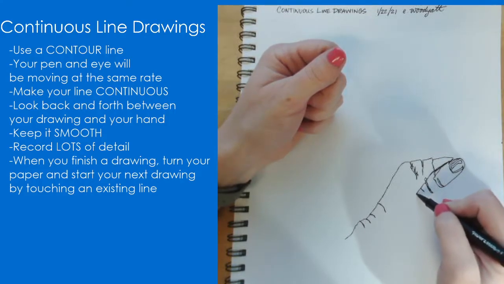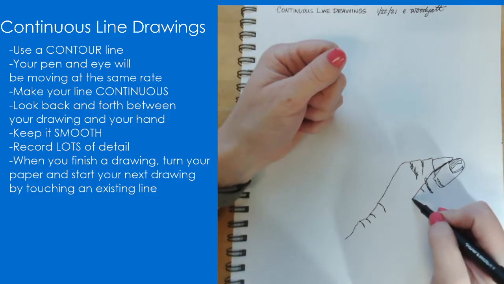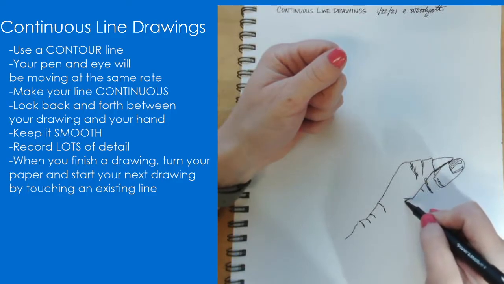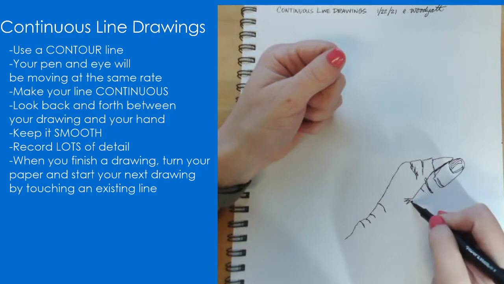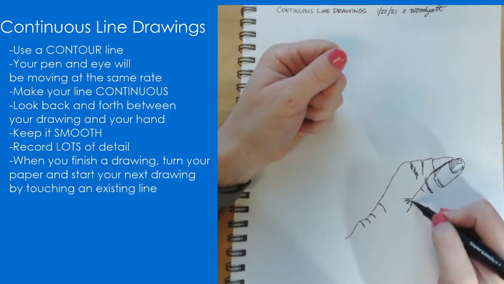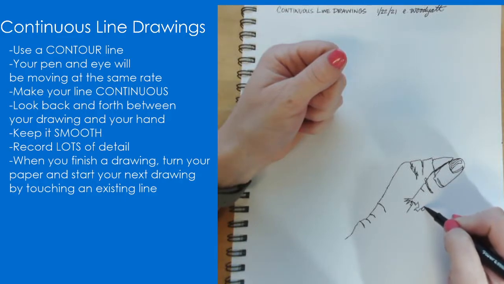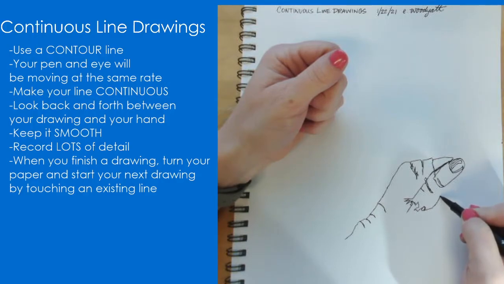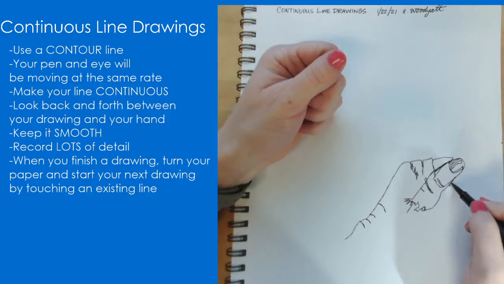So I'm not going back and erasing. I do have a marker. That's not really possible. Right now I'm noticing that the proportion of my drawing is a little off, but I'm going to keep going. What that actually just tells me, if I know that at this point, is that I'm moving too fast.